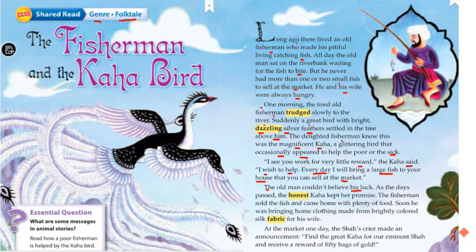As the days passed, the honest kaha kept her promise. The fisherman sold the fish and came home with plenty of food. Soon he was bringing home clothing made from brightly colored silk fabric for his wife. At the market one day, the Shah's crier made an announcement: "Find the great kaha for our eminent Shah and receive a reward of 50 bags of gold."